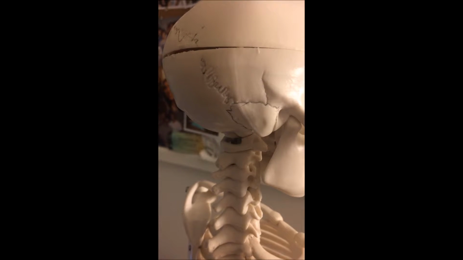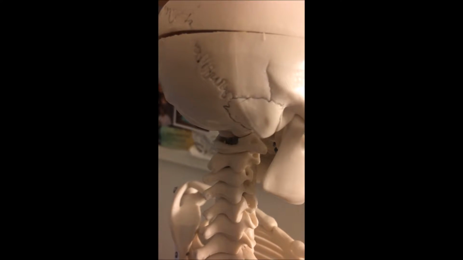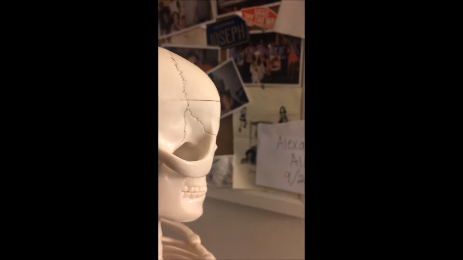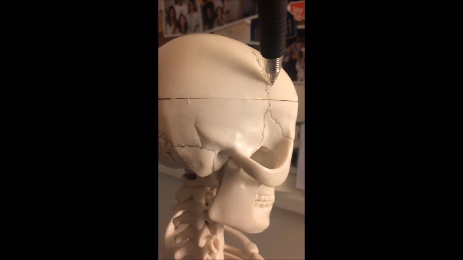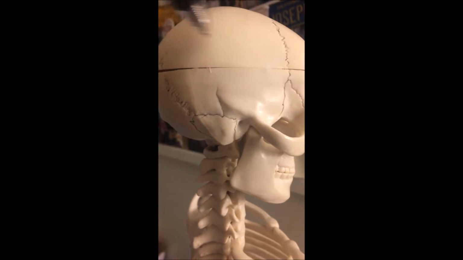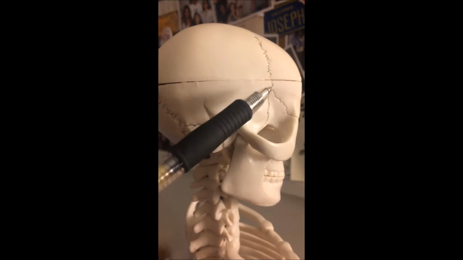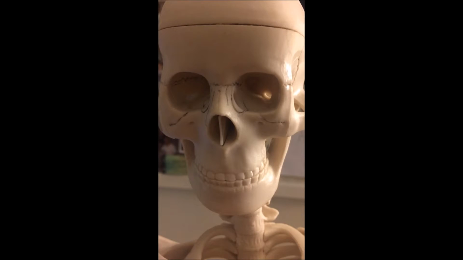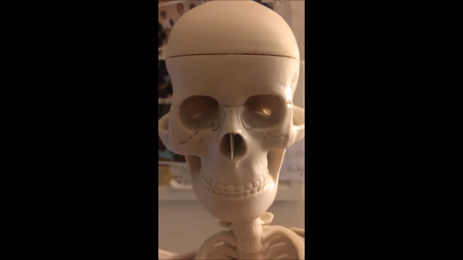And the last one that we are going to talk about is the squamous. We're missing it, I believe, but it would typically be right in this area right here, separating the parietal from the temporal bone down here.